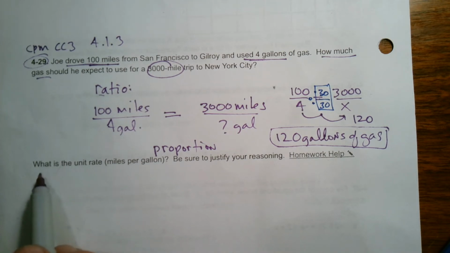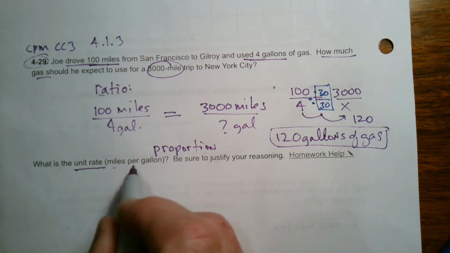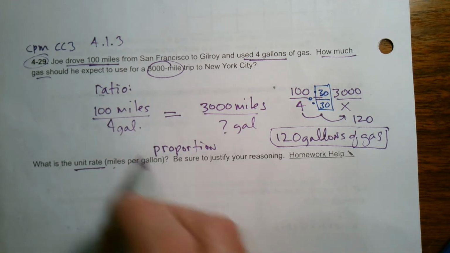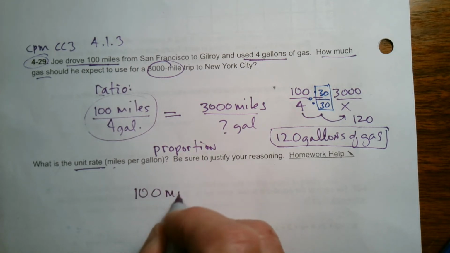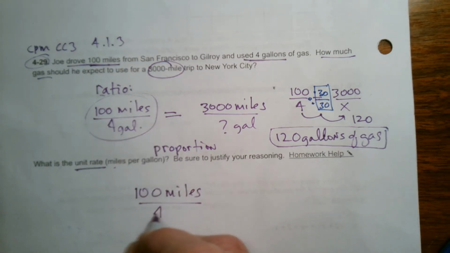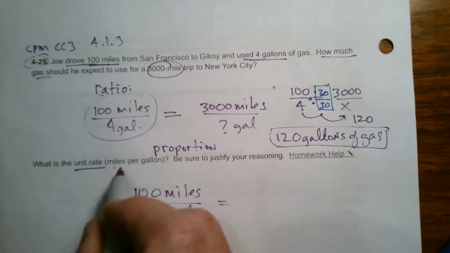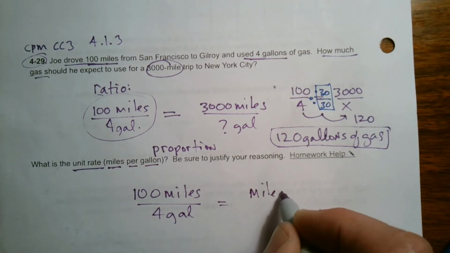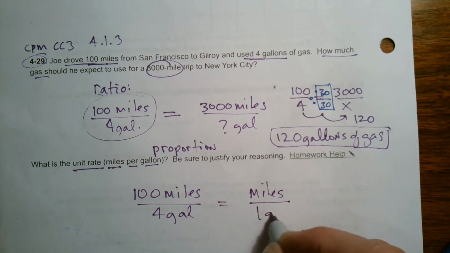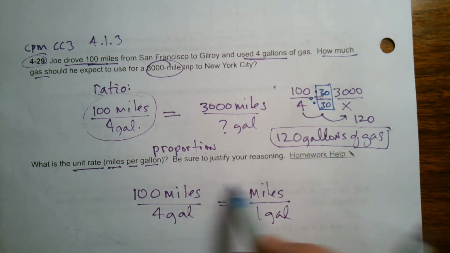So the next part, what is the unit rate? In this case, it wants my unit rate as miles per gallon. Be sure to justify your reasoning. So I can start off with this ratio of 100 miles for every 4 gallons. I want to know, what is this as miles per gallon? So miles on top, miles per 1 gallon. So I need to now, again, consider two equal ratios.